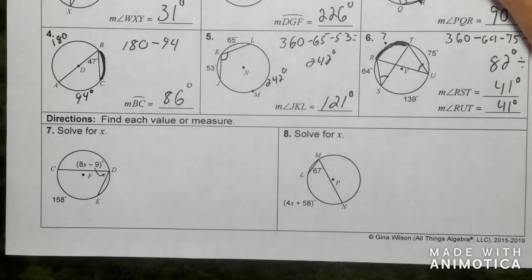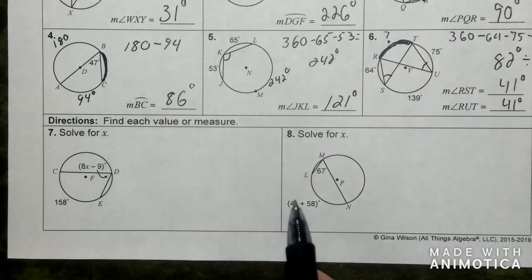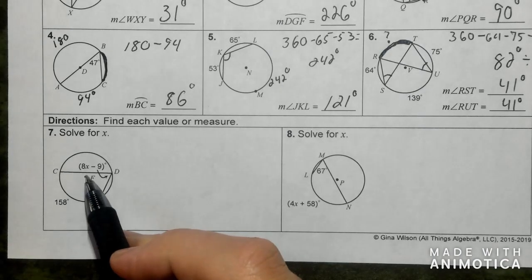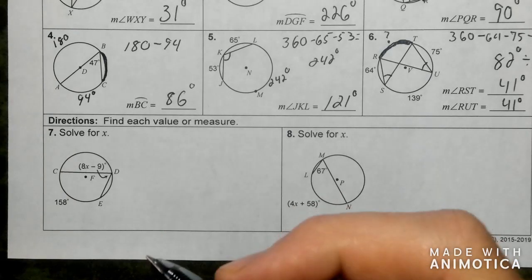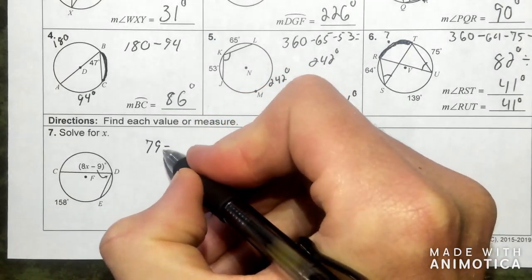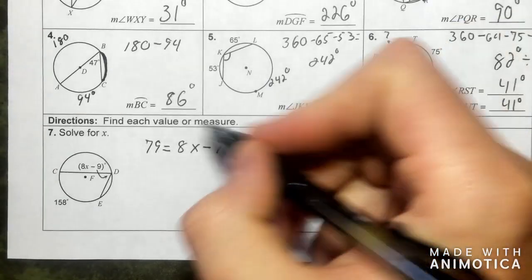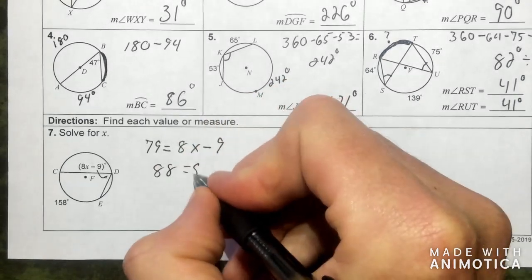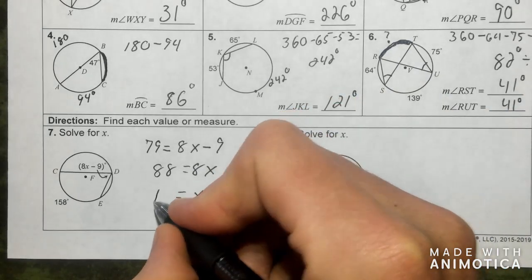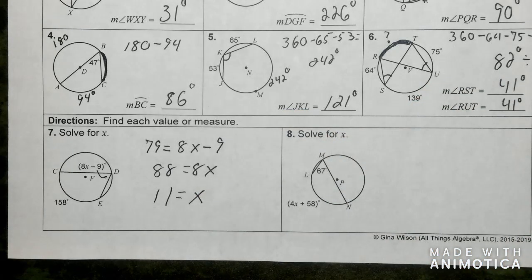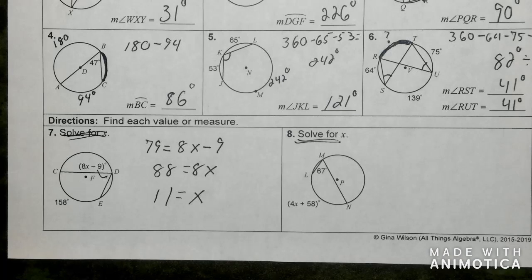All right, let's look at 7 and 8. So number 7, we introduce a little algebra, but it's pretty straightforward. We know that this angle is equal to half of 158. Well, what's half of 158? It's 79. So 79 is equal to 8x minus 9. If I add 9 to both sides, I get 88 is equal to 8x. Divide both sides by 8, and we get x is 11. And remember the directions here. Instead of finding an angle measure or an arc measure, they just simply ask us to find x.